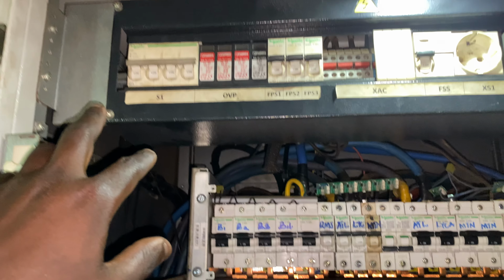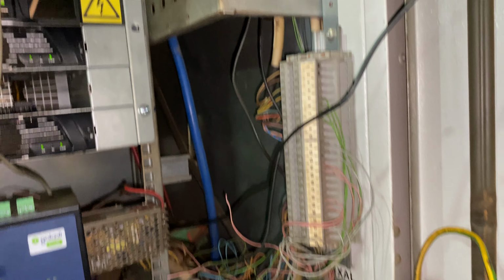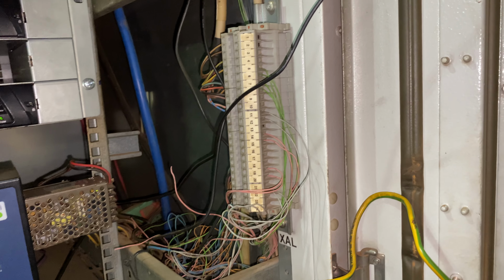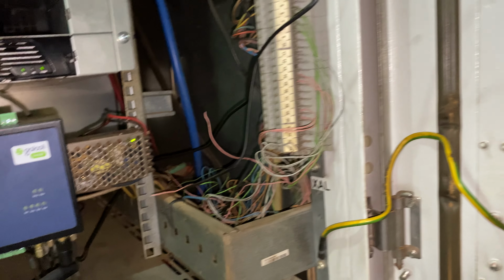And these are DC circuit breakers, as you see all of them. So the rest are AC circuit breakers, and this is for signal controlling or alarm, where alarms are being connected. So let me explain to you how power flows in our rectifier cabinet step by step.